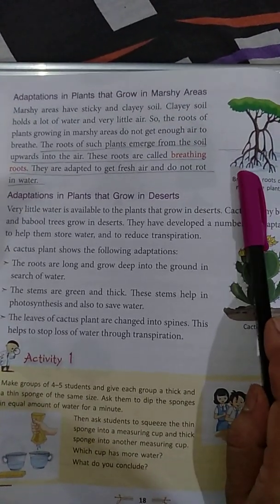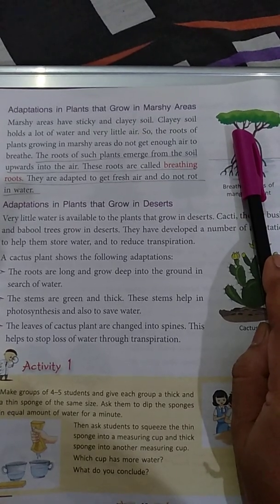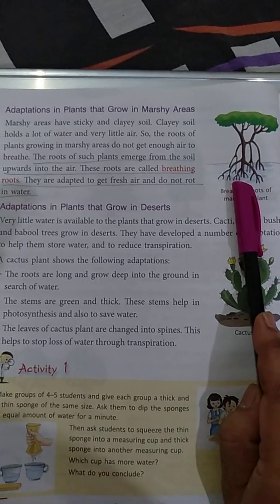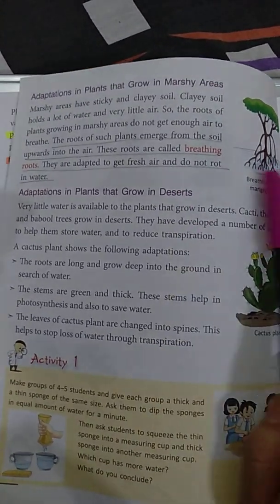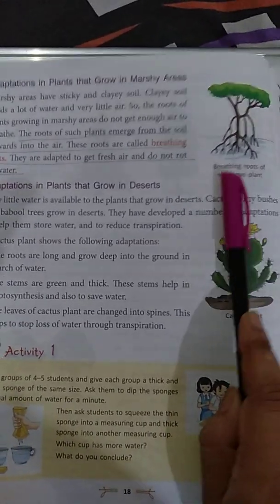The roots of such plants emerge from the soil upward into the air. These roots are called breathing roots. They are adapted to get fresh air and do not root in water. Breathing roots of mangrove plants are shown here.